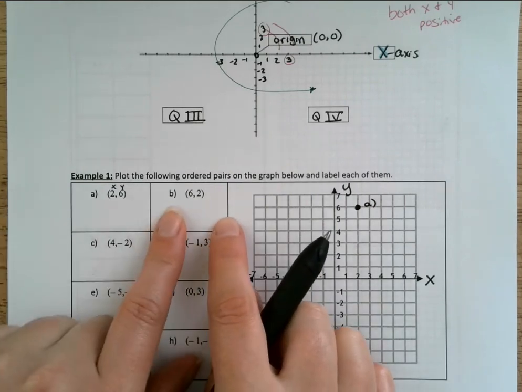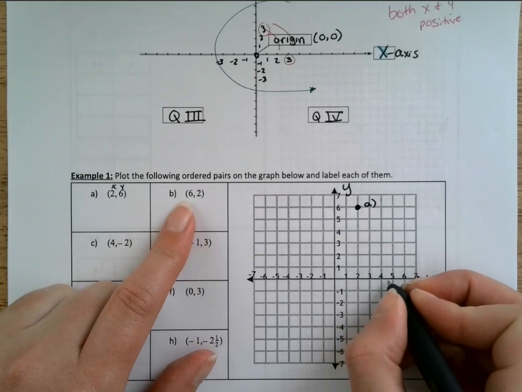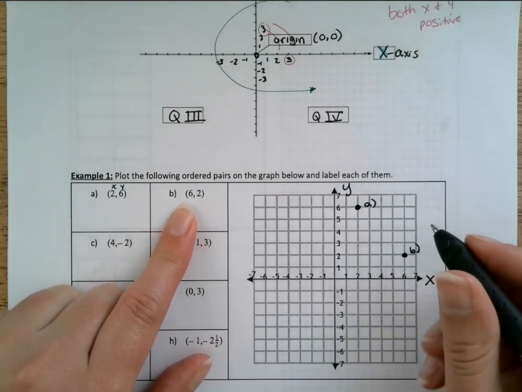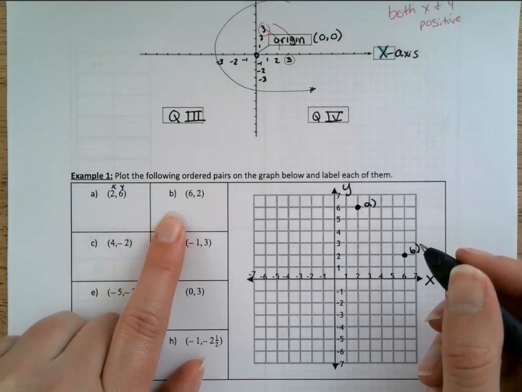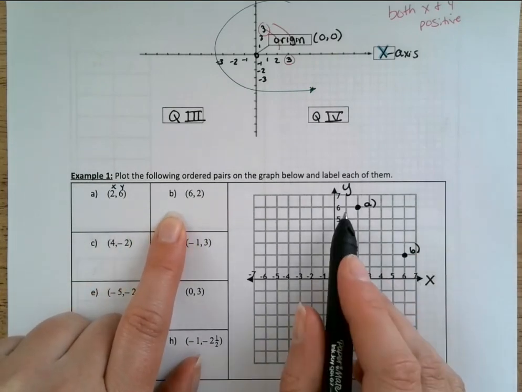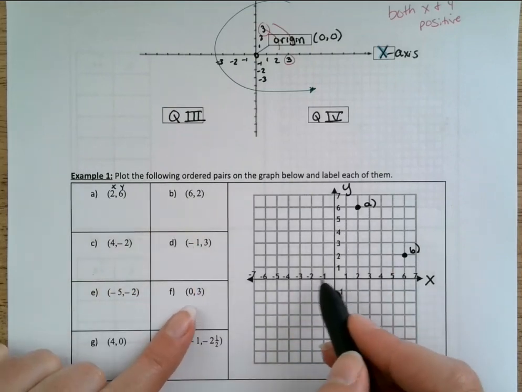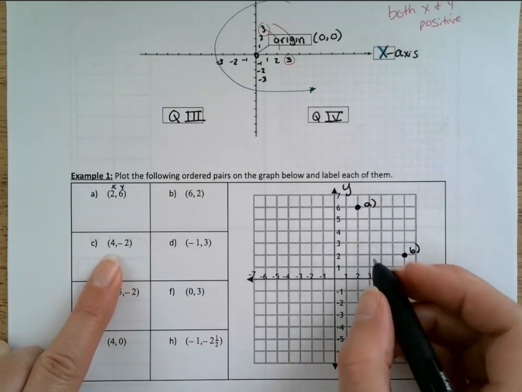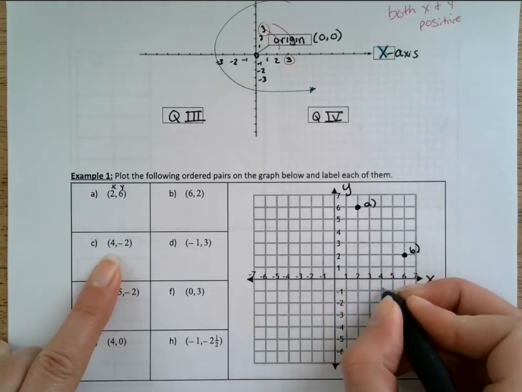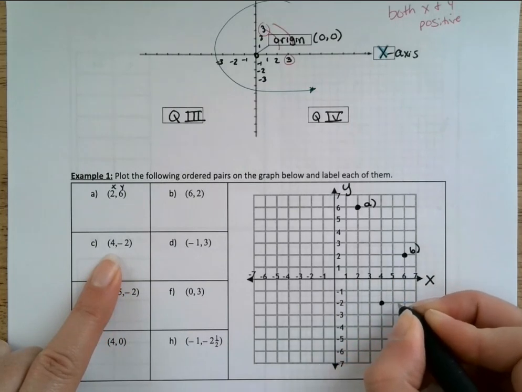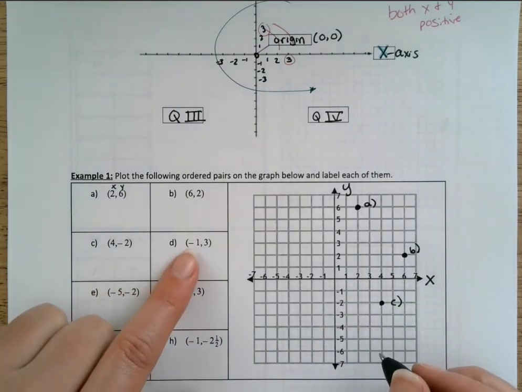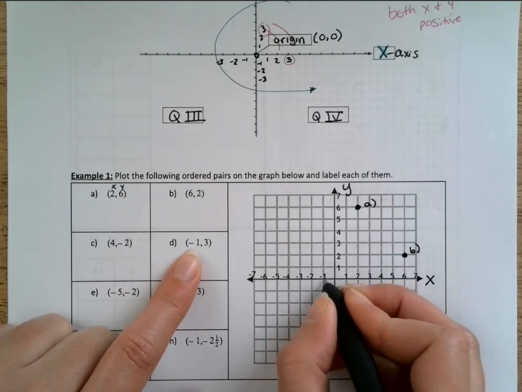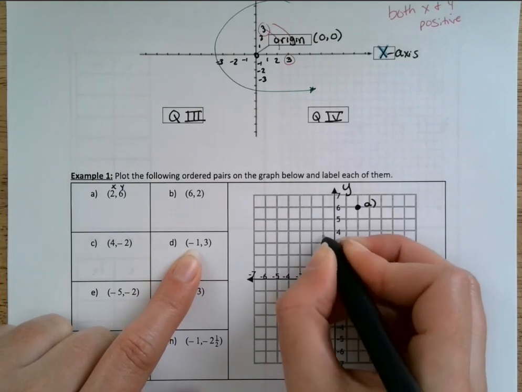Point B is 6, 2, so that's 6 in the x direction, 2 in the y direction. So we can see why they're called ordered pairs. 2, 6, and 6, 2 are not the same point. They're in very different places. So the number that you go horizontally versus vertically matters which one is which. Then I have 4, -2. It's a +4 in the x direction, then down 2 in the y direction. Okay, -1, 3. It's -1 in the x direction, so back 1, then up 3 in the y direction. So it's point D.